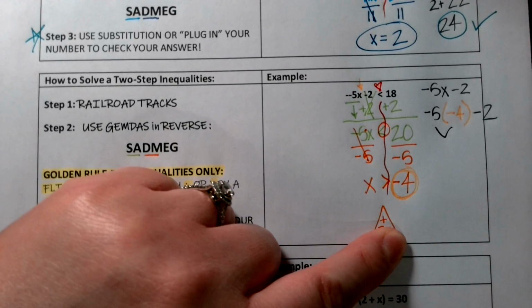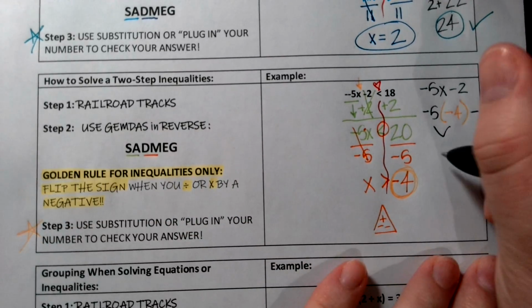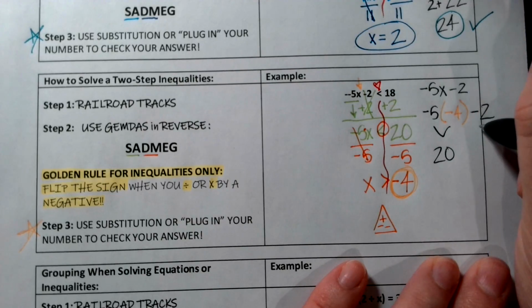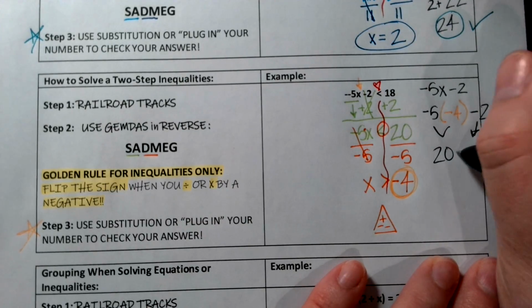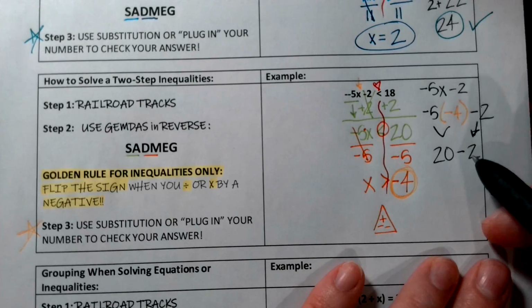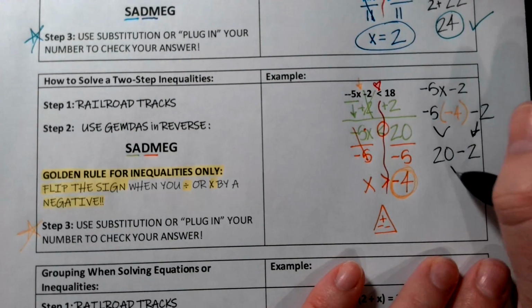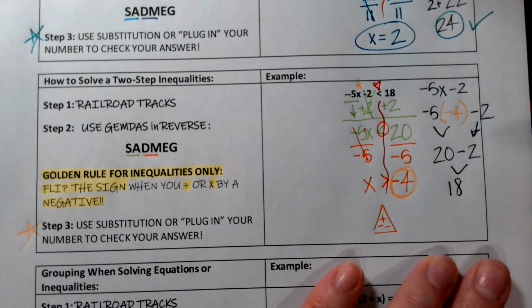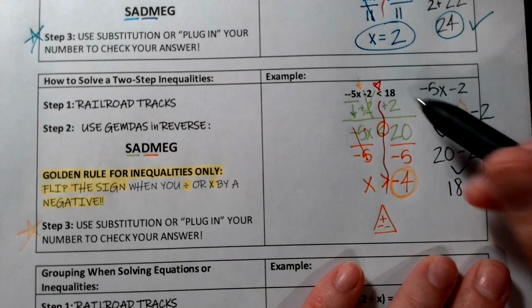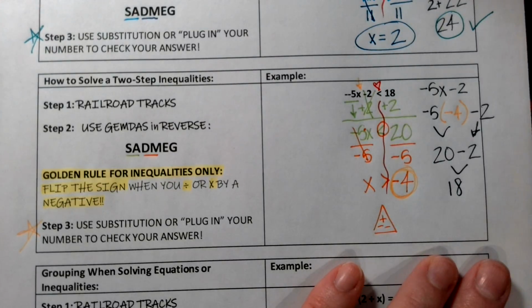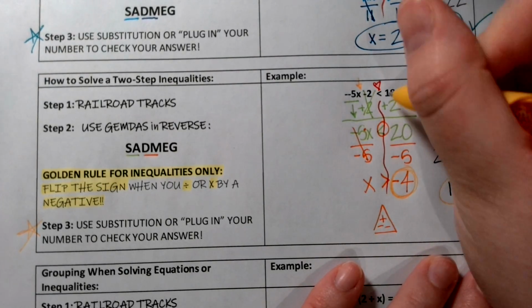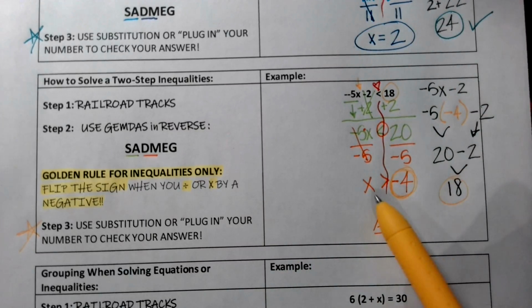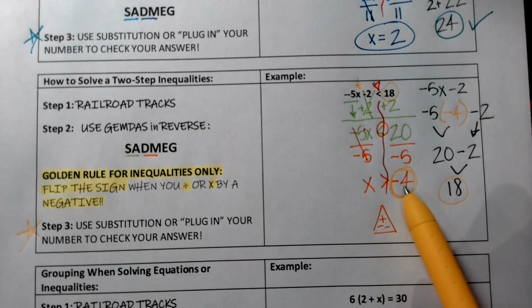We see that negative 5 times negative 4 is going to give me a positive 20. Then we have to bring down that minus 2. 20 minus 2 is 18. And that checks out with what we had before. Positive 18 checks out with positive 18. So whenever that number x is greater than negative 4, this situation is going to work.